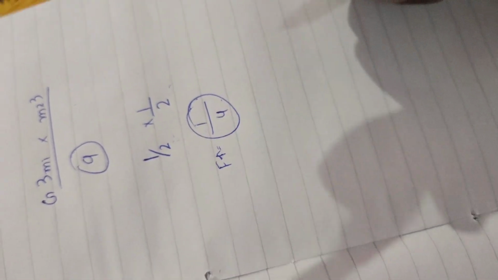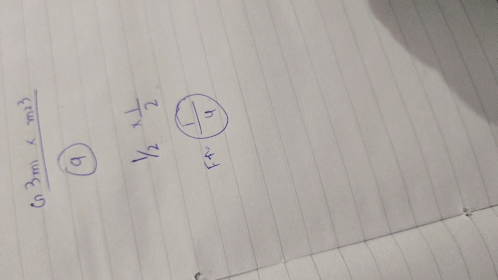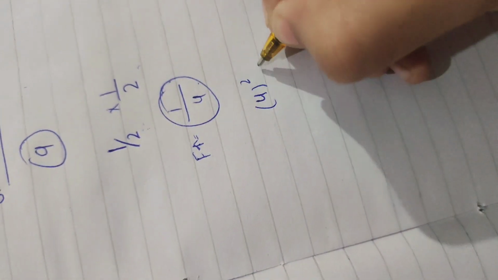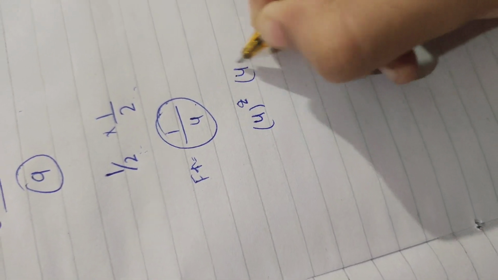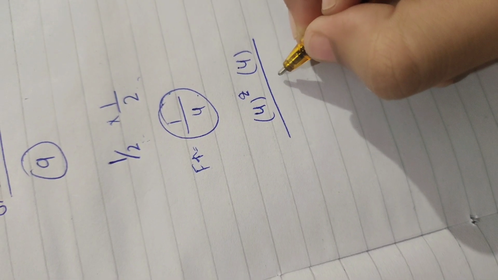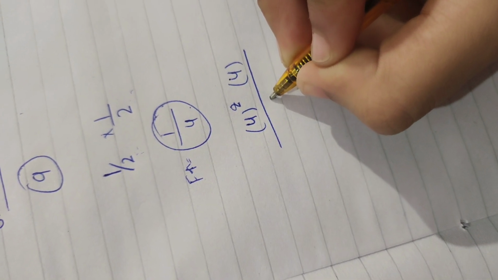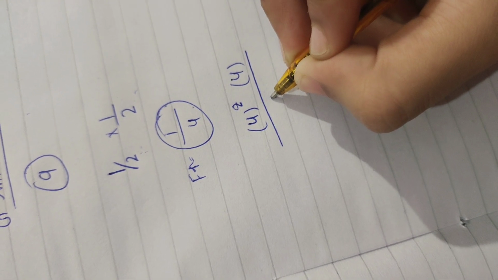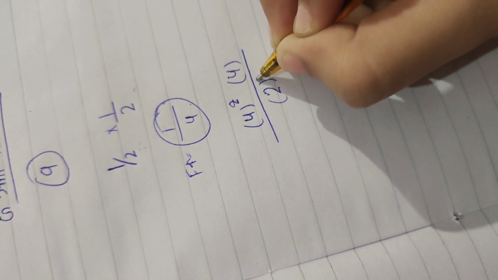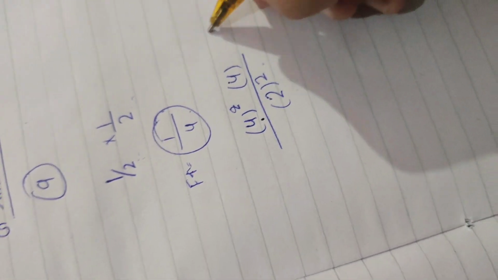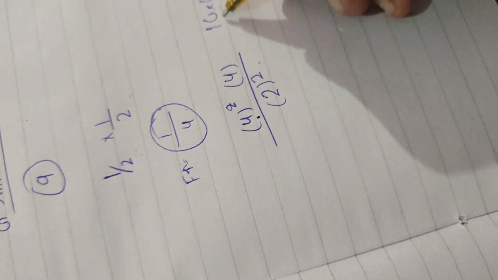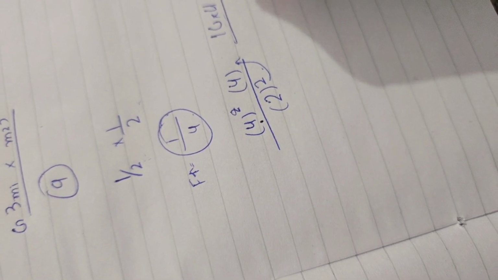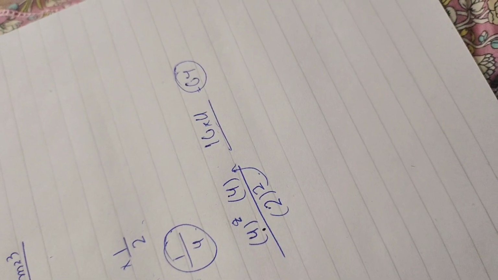If the mass becomes 4 times and the distance becomes half, so half means 2, like we have 2 squared. Now 4 times 4 is 16, and 16 times 4 is 64. So the force will be 64 times, right?